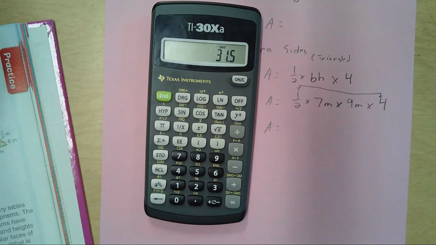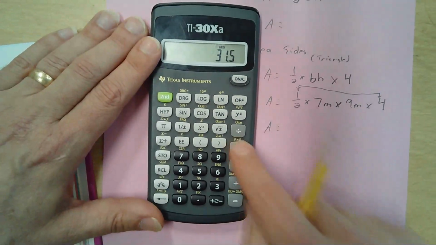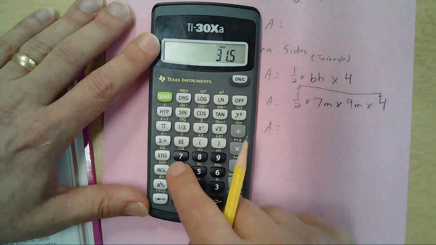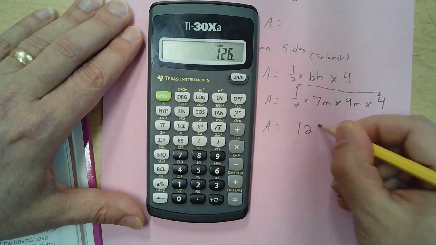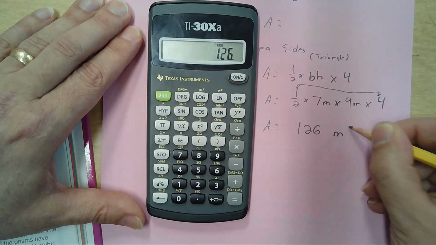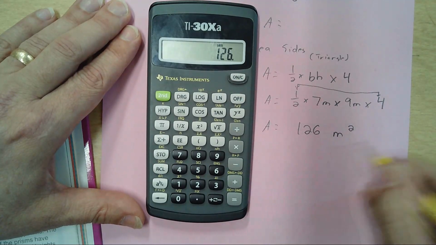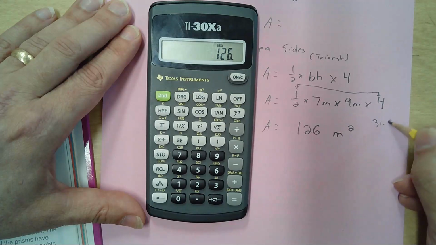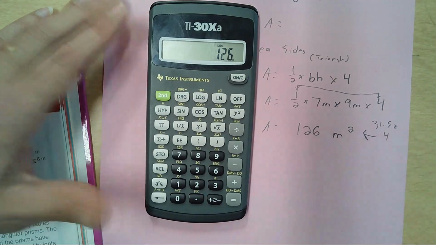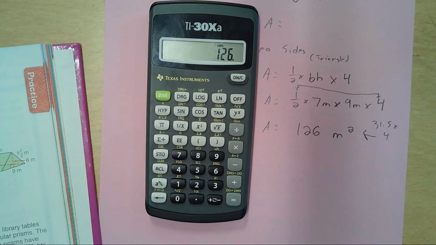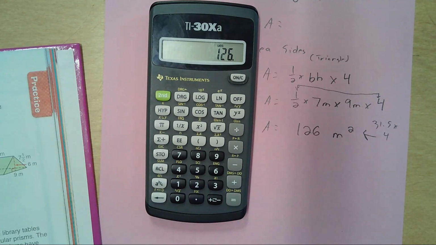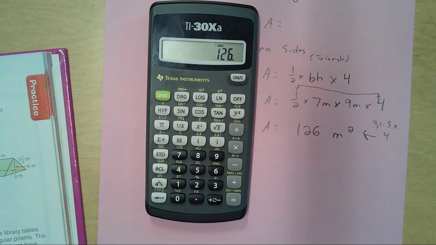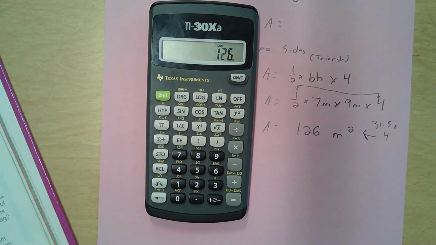That's one triangle. But since there's 4 of them, I'm just going to take the area of 1, multiply it by 4. My 4 triangles have a total area of 126 meters squared. That's all 4 triangles. No, that's not the answer. That's the area of the triangles.